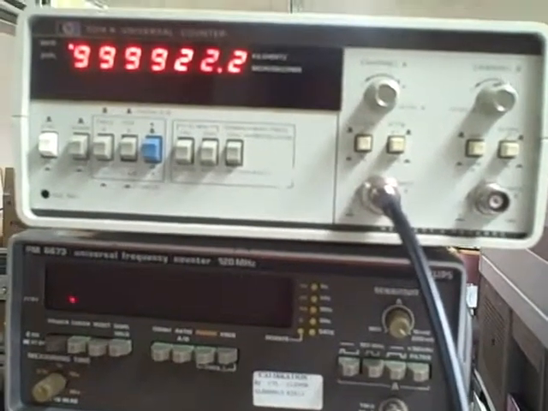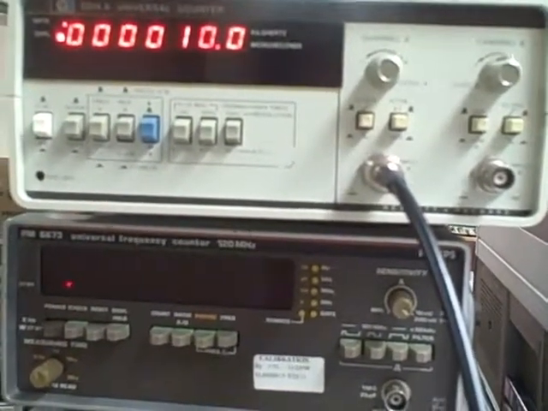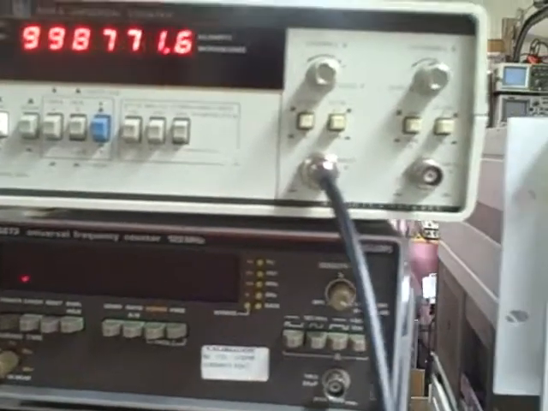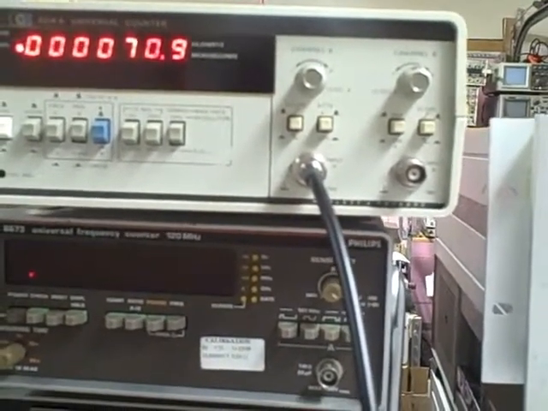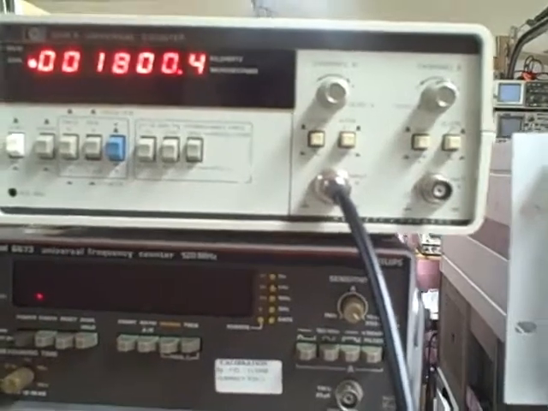So right now I'm getting approximately 1,000,000 microseconds, because we've got a 1 hertz signal coming in.